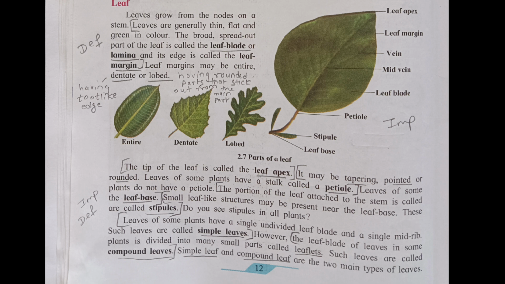Leaf. Leaves grow from the nodes on a stem. Leaves are generally thin, flat and green in color. The broad spread-out part of the leaf is called the leaf blade or lamina, and its edge is called the leaf margin. Mark both definitions.